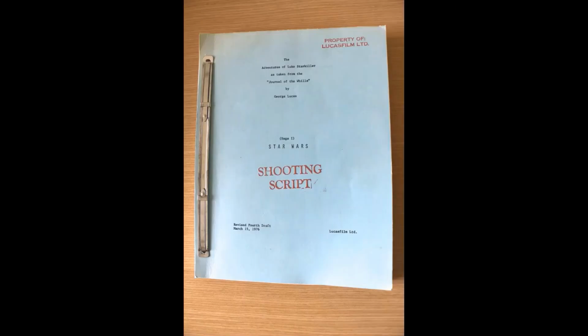The first actual screenplay of Star Wars is dated from May 1974. I'll take a look at that one and have a video on that sometime in the near future.